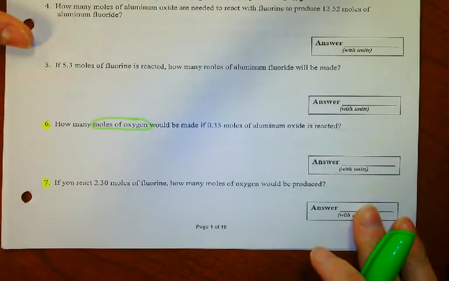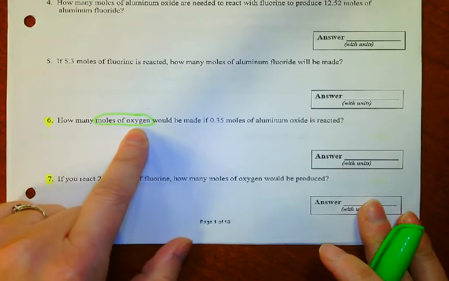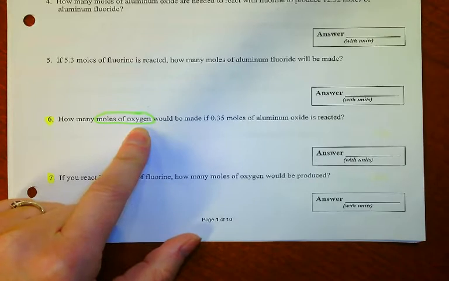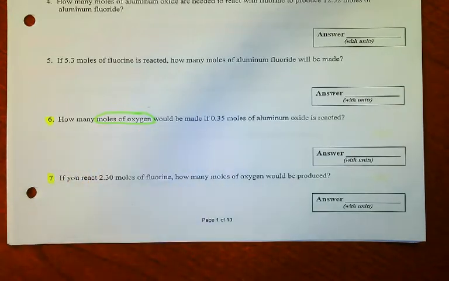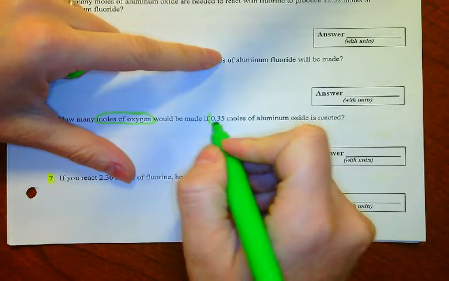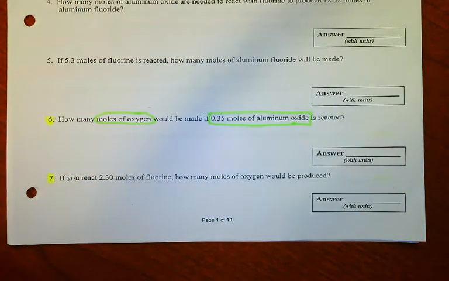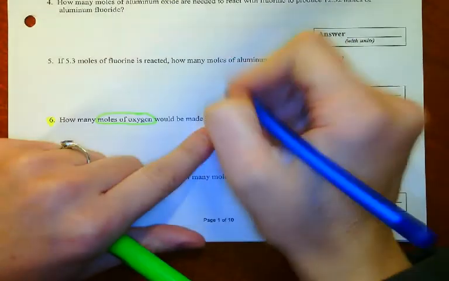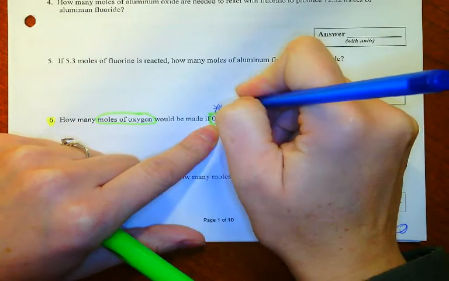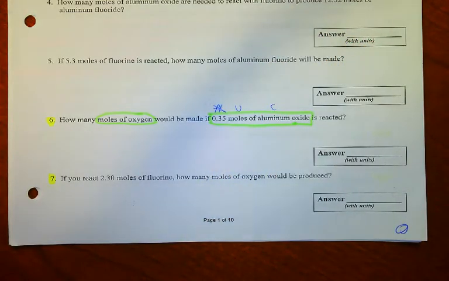Now, I'm going to start my problem by boxing and circling. In this case, it says how many moles of oxygen. When I circle my unknown, I circle the unit and the compound, because we're changing both this time. That's my unknown. My given will be: if 0.35 moles of aluminum oxide is reacted. That whole thing is my given. So you need a number, a unit, and a compound. Okay, you need all of those in your given.